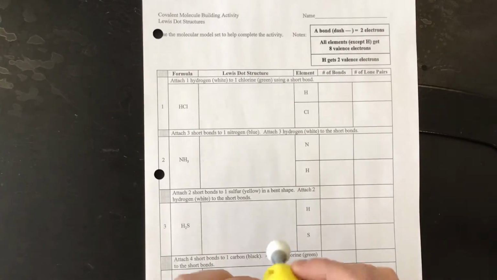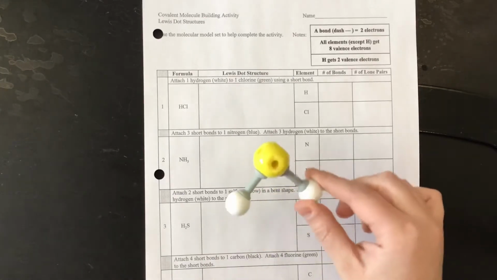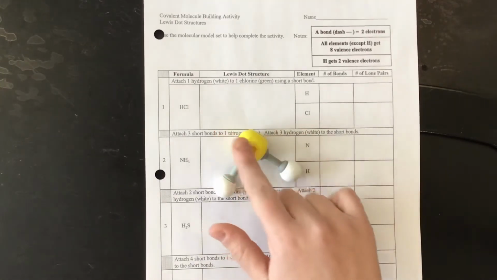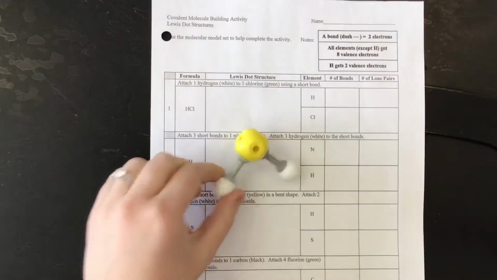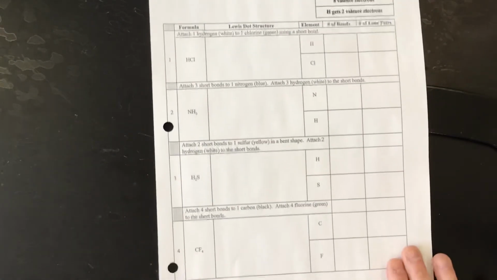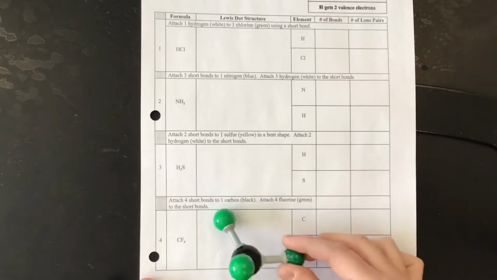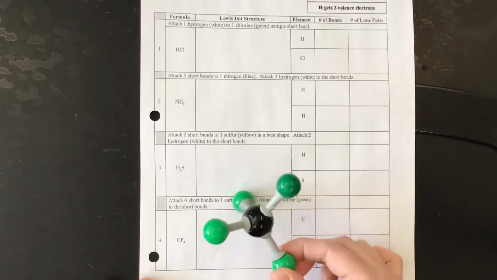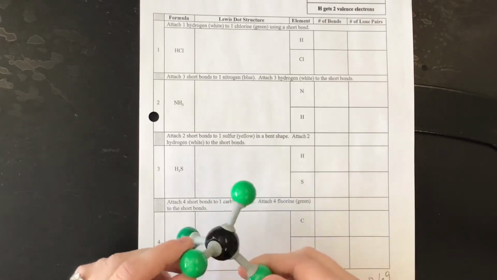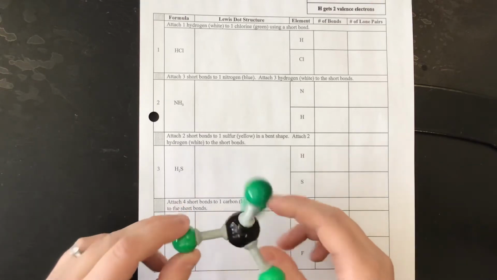Alright, then we have H2S. Our sulfur is yellow, our hydrogen is our white. Alright, last on this side is our CF4, carbon fluorine. So we have our carbon, which likes to make 4 bonds, and 4 fluorines attached to that.